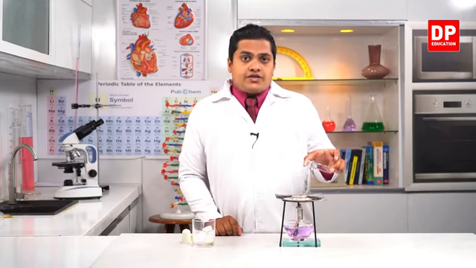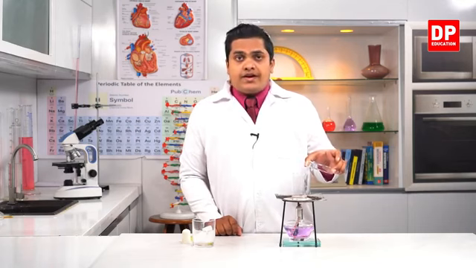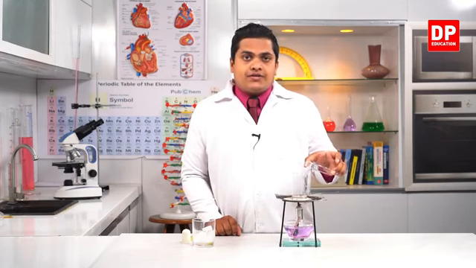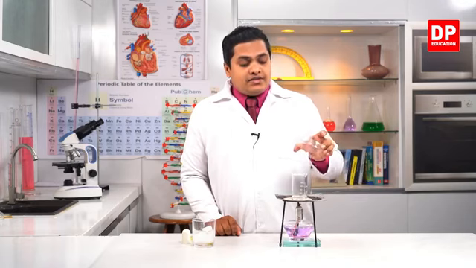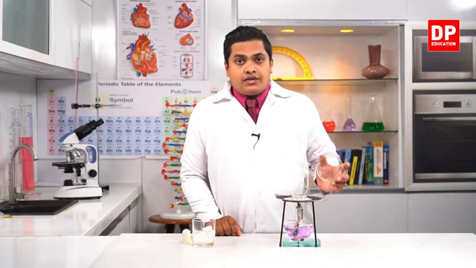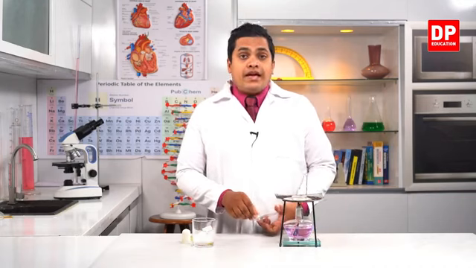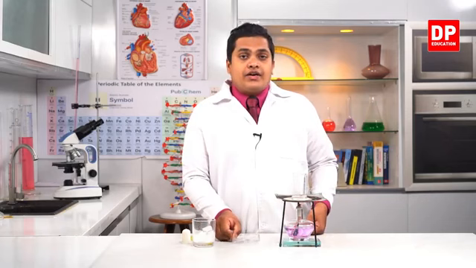This state change is specially referred to as condensation. So here we can say that water vapor has condensed into water droplets when I am placing this petri dish above the beaker, right? So these are some examples where we can observe the state changes in matter.